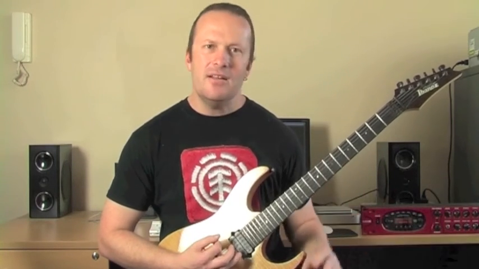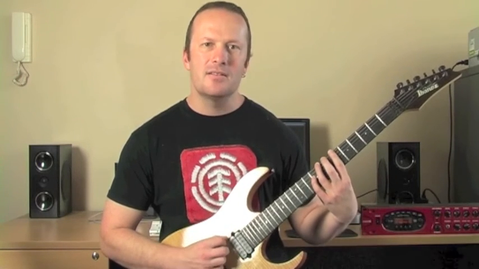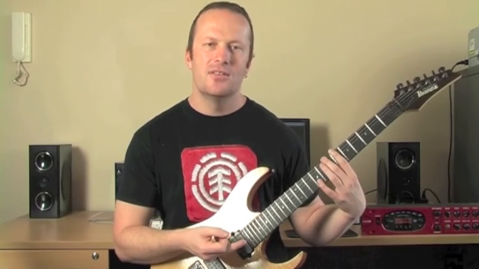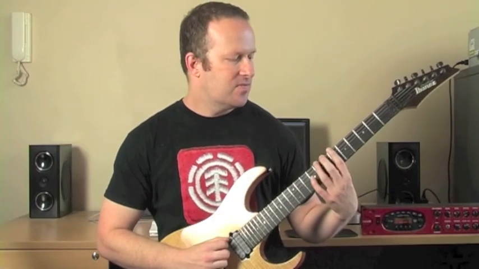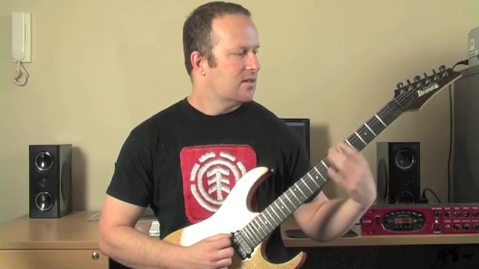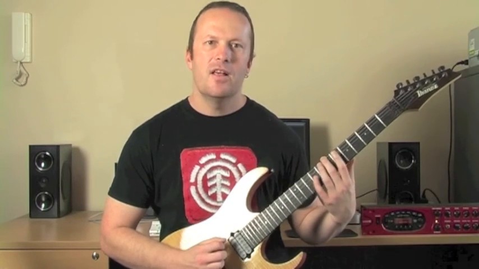And when you think about it, it makes sense, because if C is at the 8th fret, what would we have to do to that C note to make it 1 fret lower? We would have to flatten it. So the C becomes a C flat. So we've got G flat, A flat, B flat, C flat.